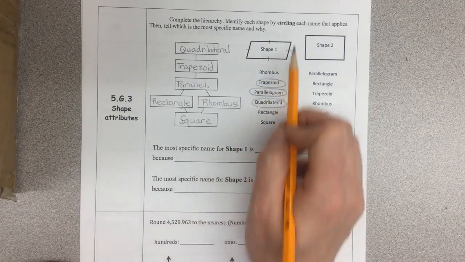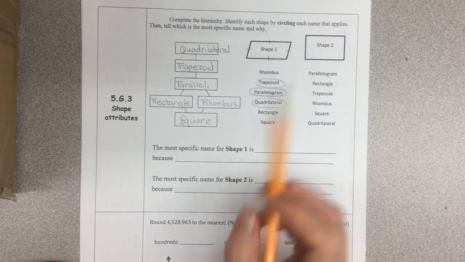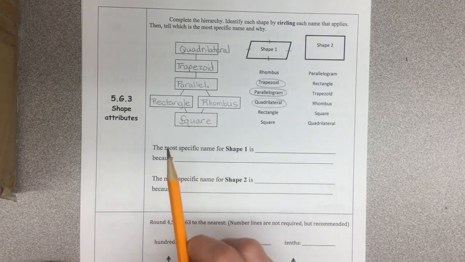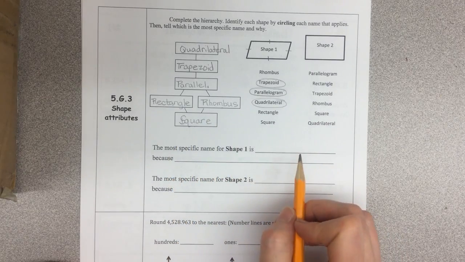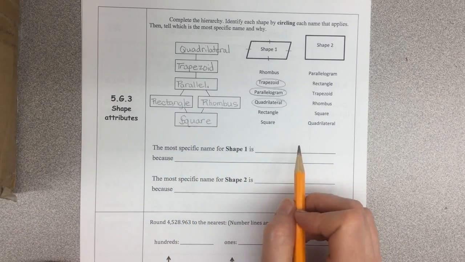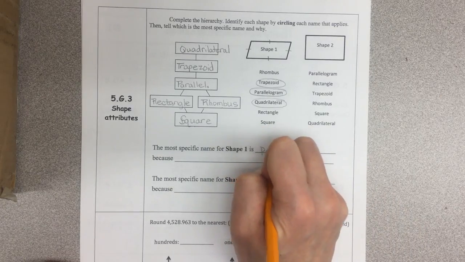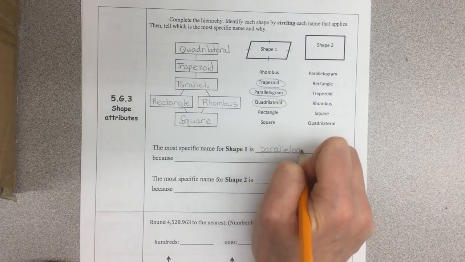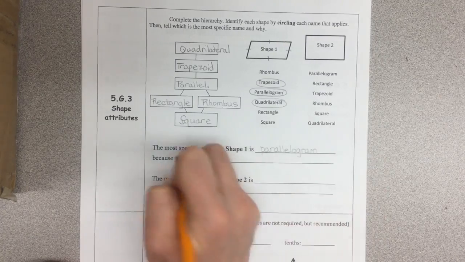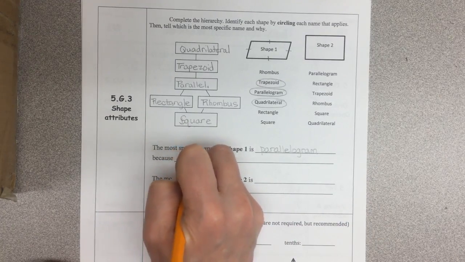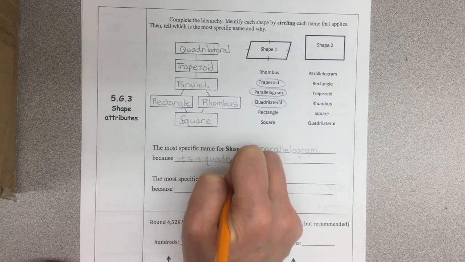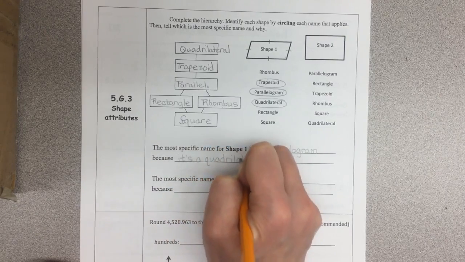It is not a rhombus. It does not have 4 equal sides. Therefore, it can't be a square. If it's not a rectangle and a rhombus, then it's not a square. So most specifically, shape 1 is a parallelogram, because it's a quadrilateral with 2 pairs of parallel sides.